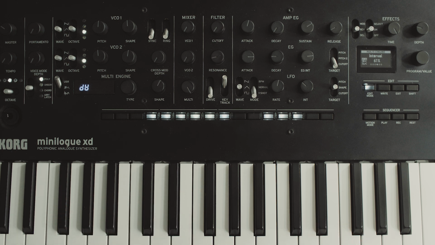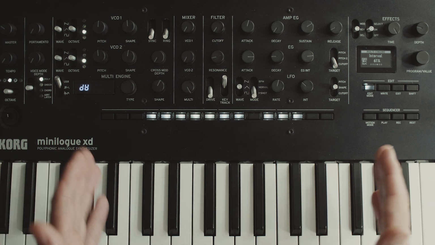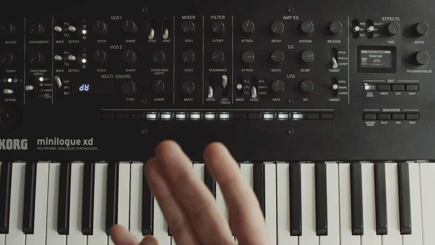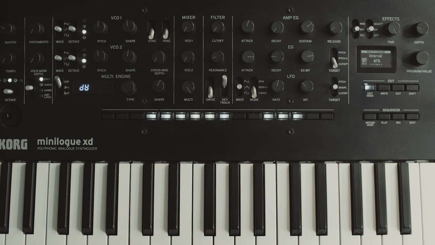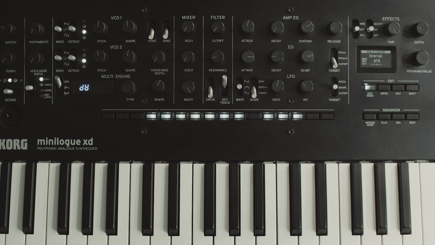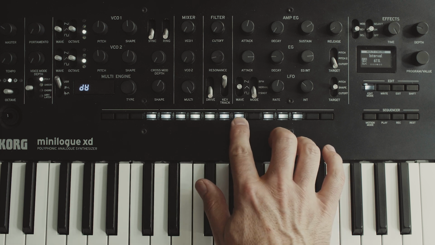Now on the DW8000 you've got the ability to set the octave range of each of the digital oscillators independently, and I've given you that here as well. On the DW8000 you have a choice of 16 feet, 8 feet or 4 feet. Here we can't have those kinds of wonderful menu options, we just have numbers.